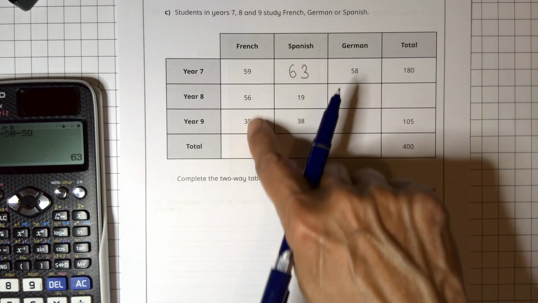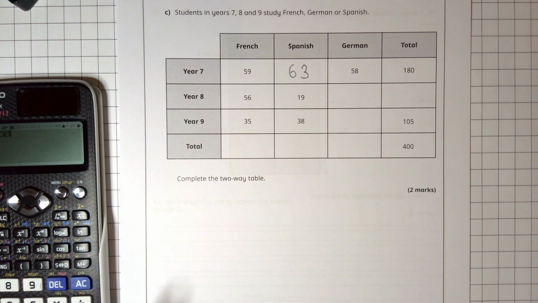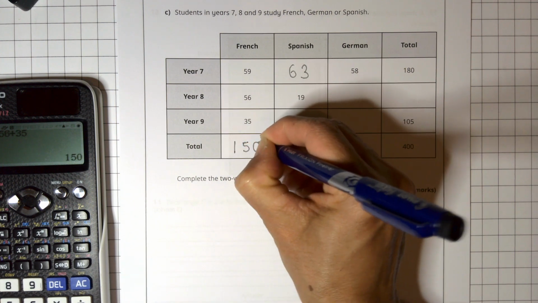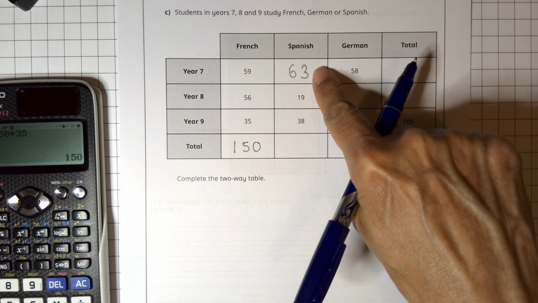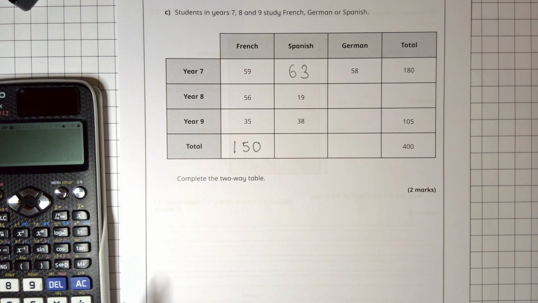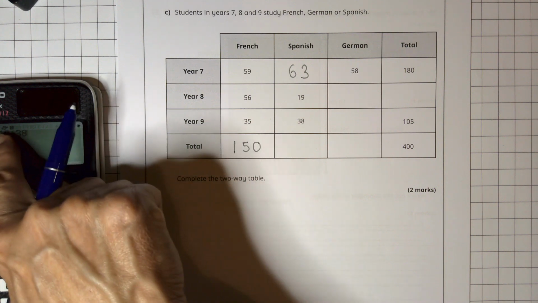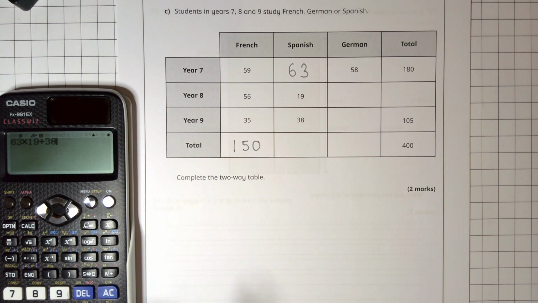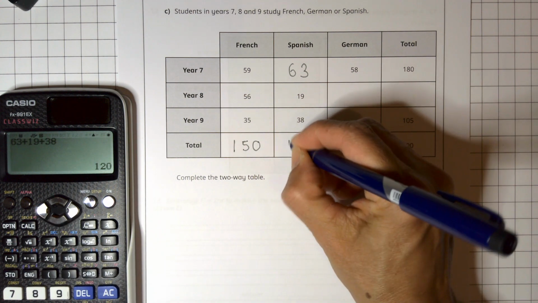You might have decided instead to do the totals, year 7s, 8s, 9s studying French, so we could add all those together. So you could say 59 plus 56 plus 35, and that would give us a total of 150 students studying French. We can repeat the same idea here, 63 year 7s plus 19 year 8s plus 38 year 9s. Now I made a mistake there, notice I did a multiplication. Oh, sorry, you can't see. I've done a multiplication, so I better go back and change that. We're adding. And that gives us an answer of 120.